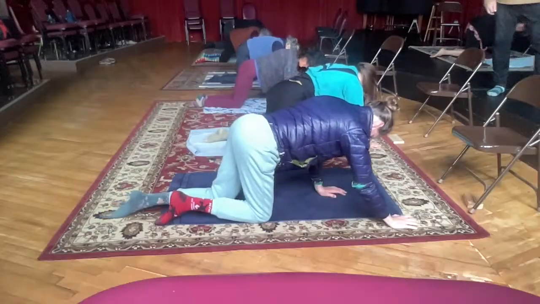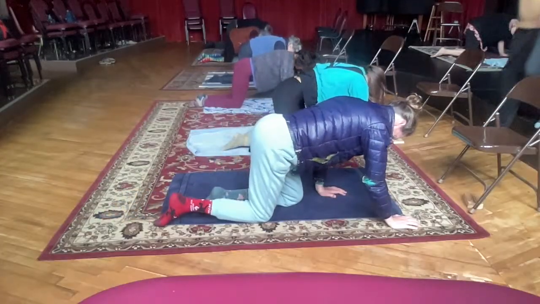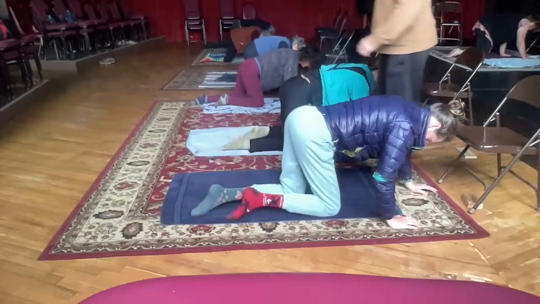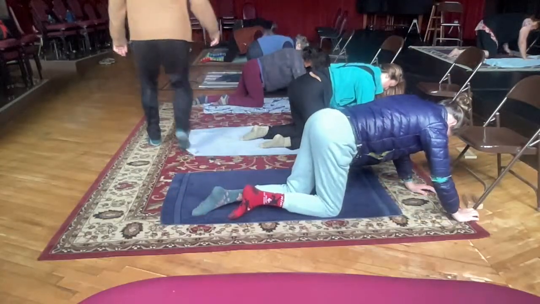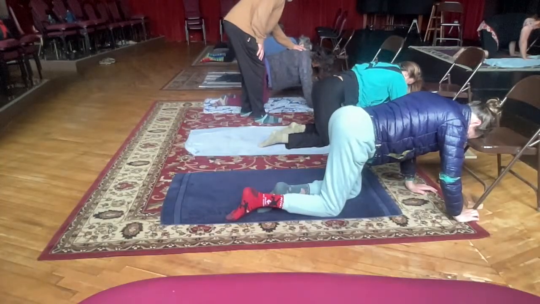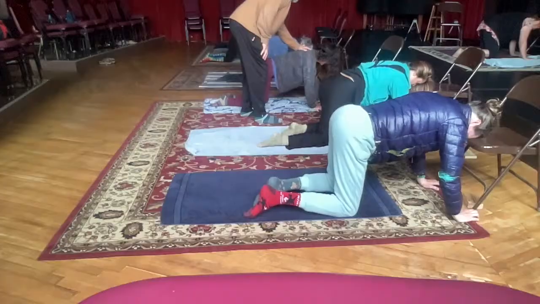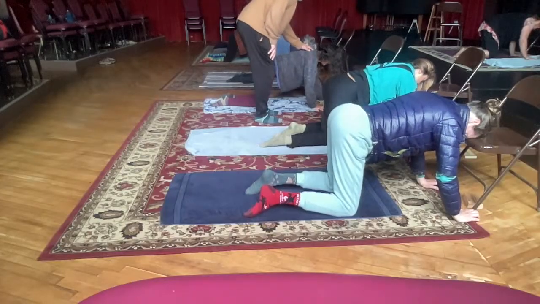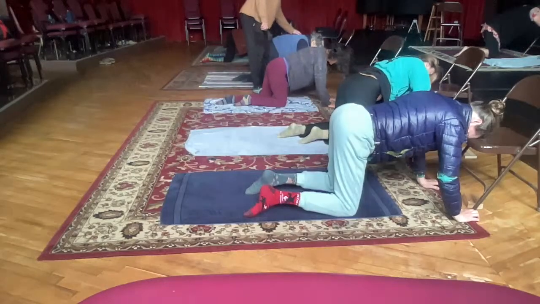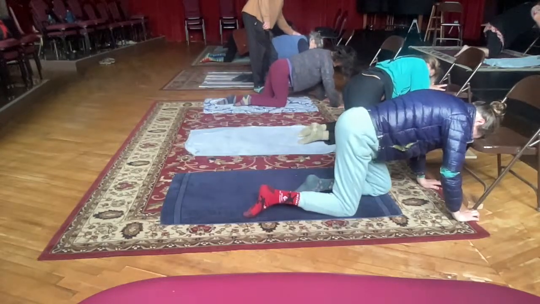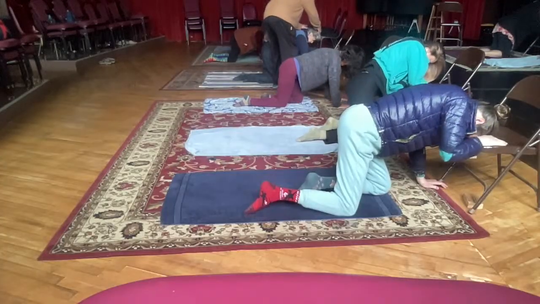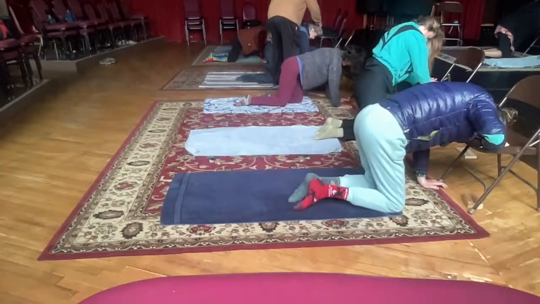So that you're aware that your shoulder blades can be free because your fishy center is supporting the whole process. Beautiful. Whole fishy center.